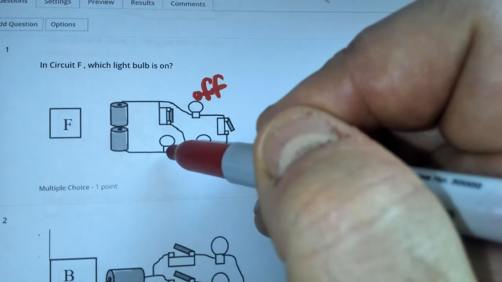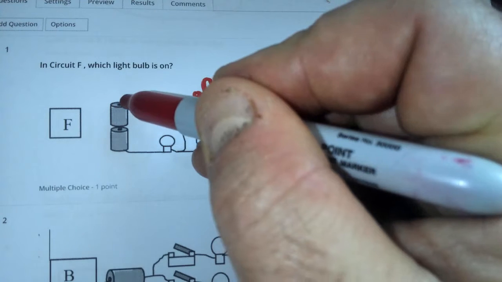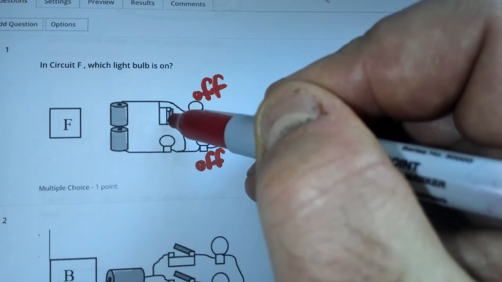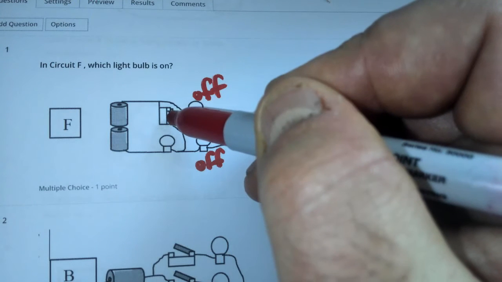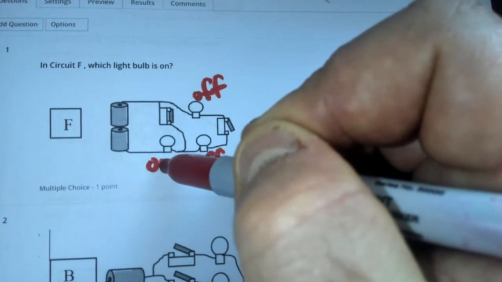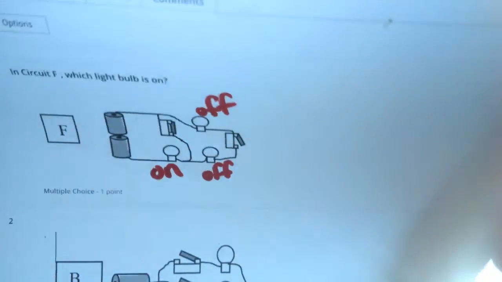This light bulb is on because charges can flow from the battery through the switch, over the bridge of the knife, so to speak, and to the next terminal down this wire to here. So this light bulb is on.